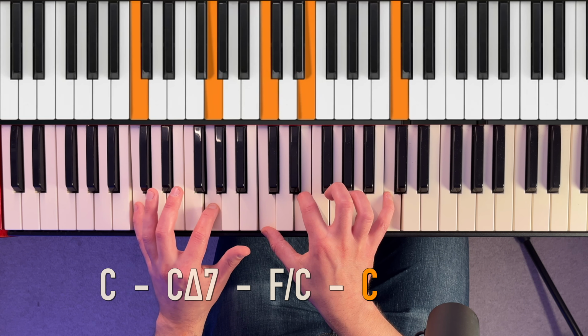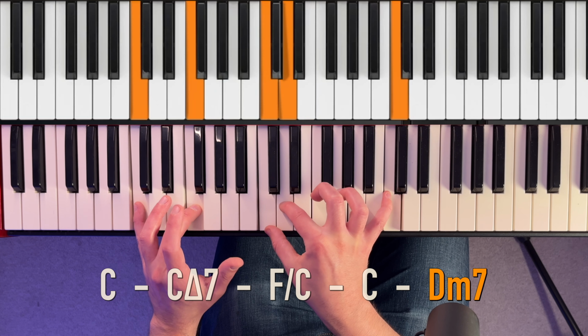And then that is like a D minor 7, D, C, and F. We're just missing out the A, but it's like a D minor 7 over C. So if you're wondering what those chords are, I'd think of them as C, C major 7, F over C, C, and D minor 7. There's the whole pattern. Now, I'm going to have a go at playing through this whole cadence using a backing track.